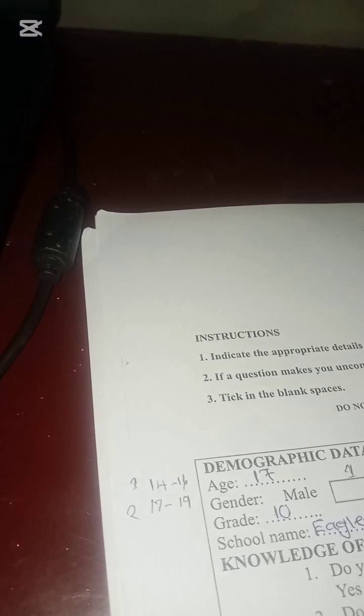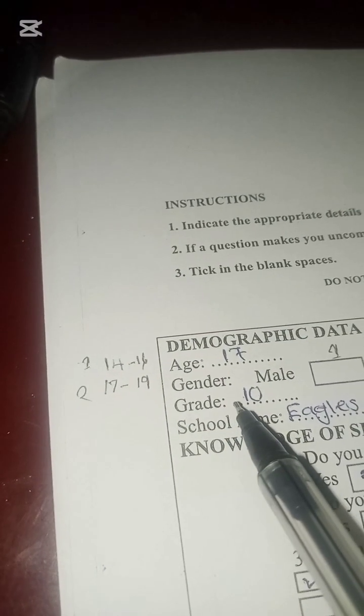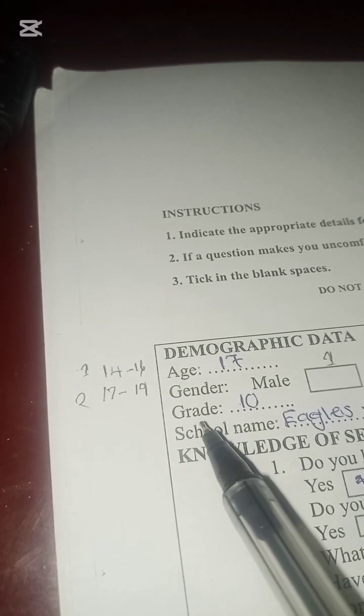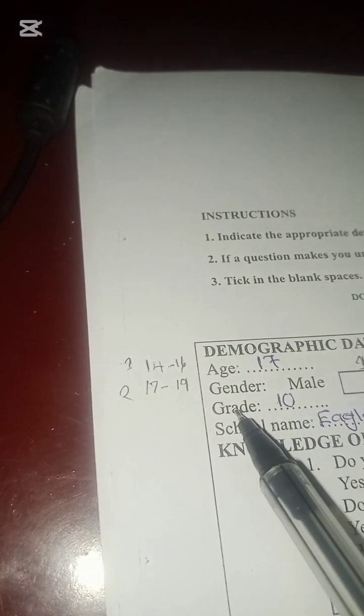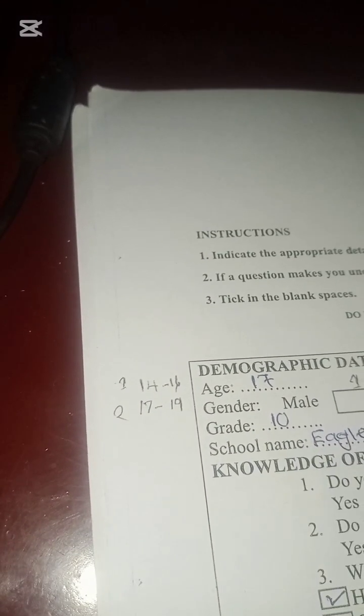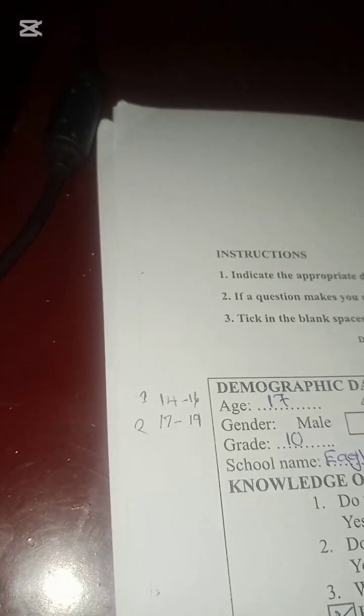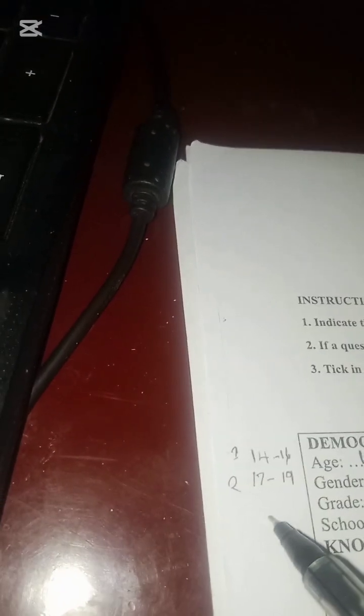Then grade. This woman is in grade 10. Since she is in grade 10, and this one was secondary school, we are going to categorize secondary school into 2 groups.